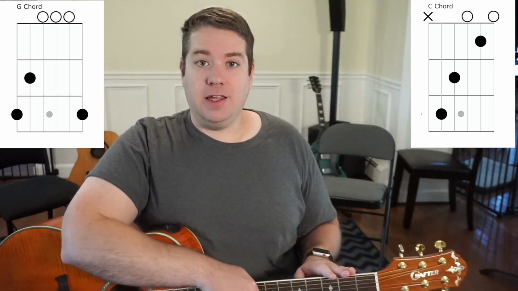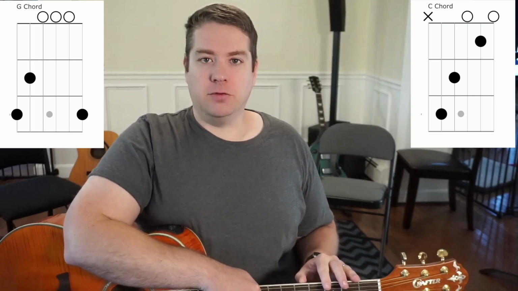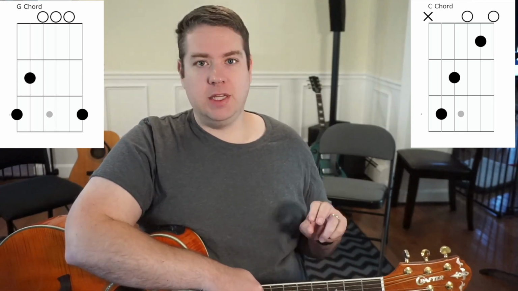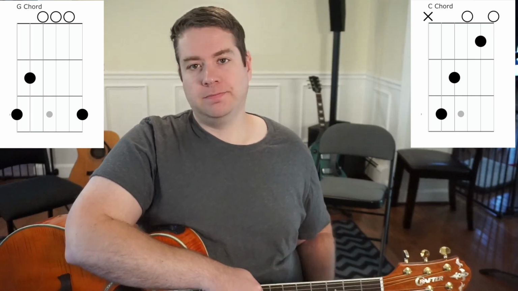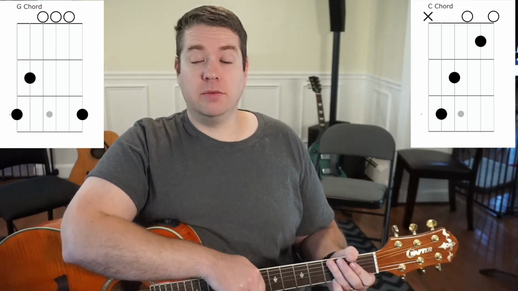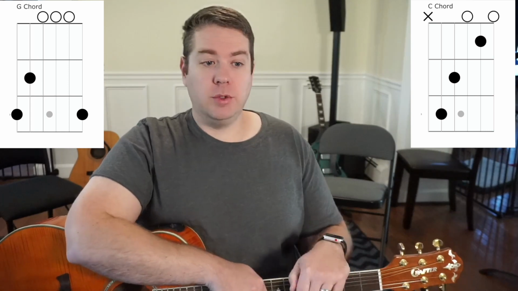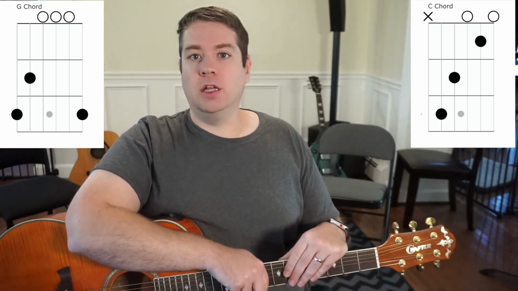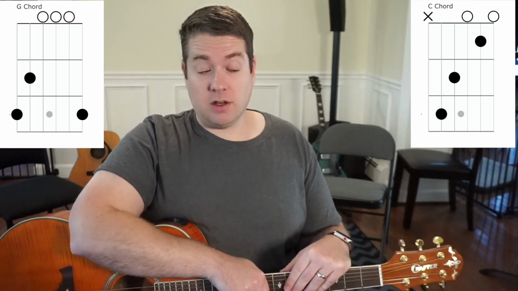You will typically play only a handful of chords in a given song. It could be two, three, four, maybe five or six chords. But in general, popular music and rock music don't use a large number of chords in any given song.